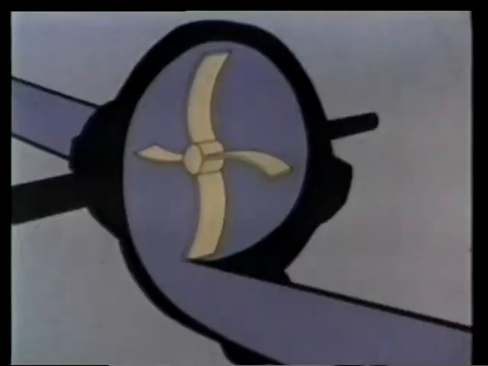This reciprocating compressor is one example of the positive displacement type. In positive displacement compressors, air is drawn into an enclosed pocket and squeezed by some mechanical force into a smaller space. Then the compressed air is discharged.